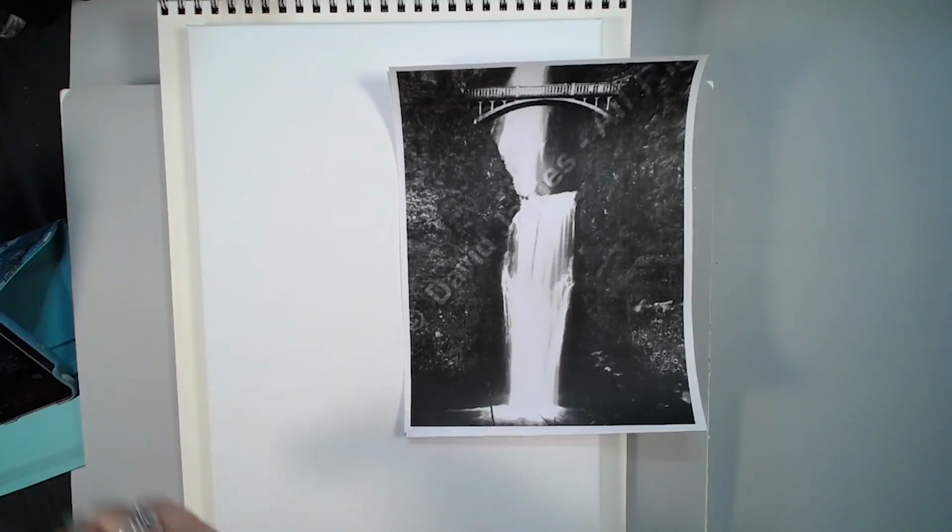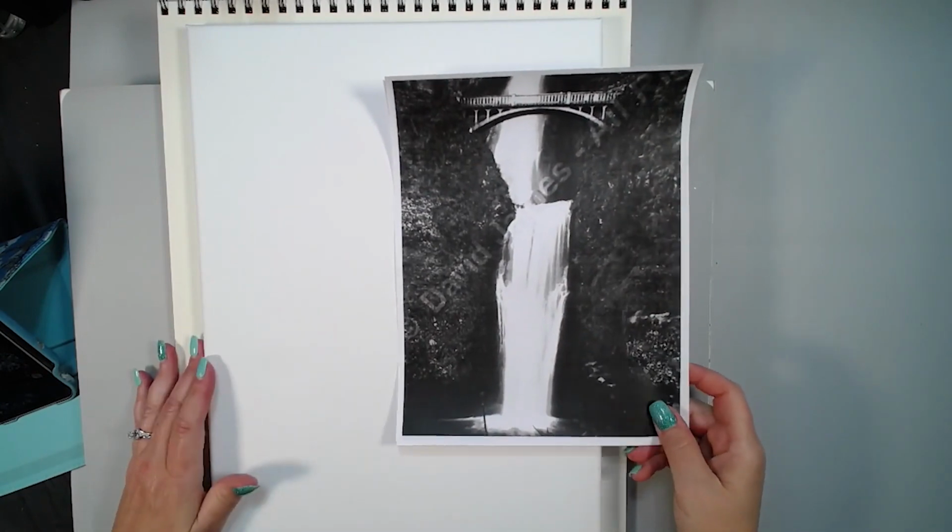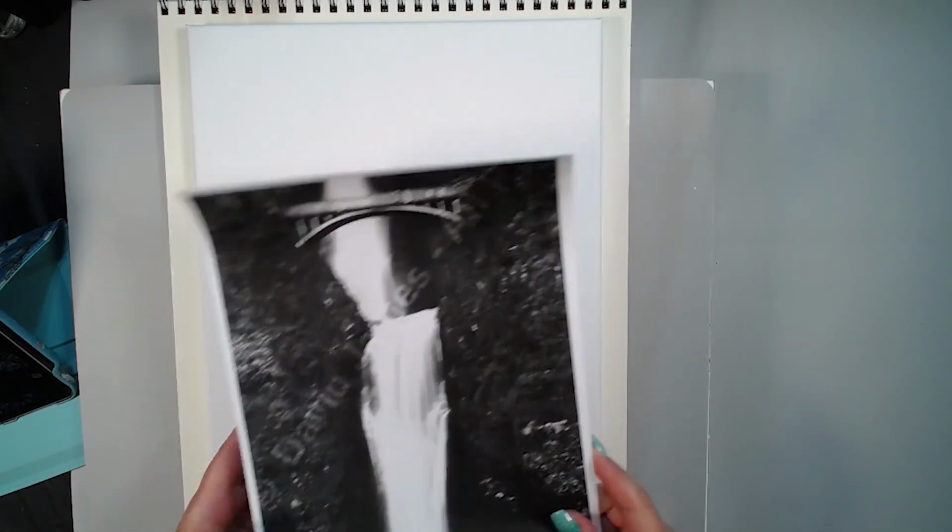In this lesson, we're going to complete the sketch, and then in our next lesson, we will actually paint the painting from that photograph sketch. Okay?